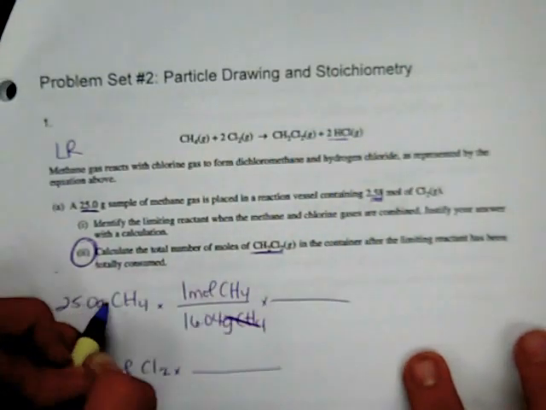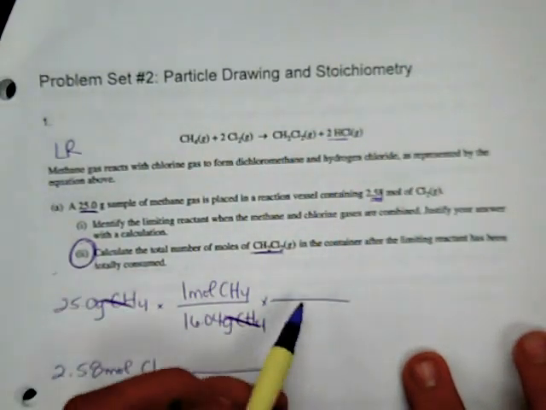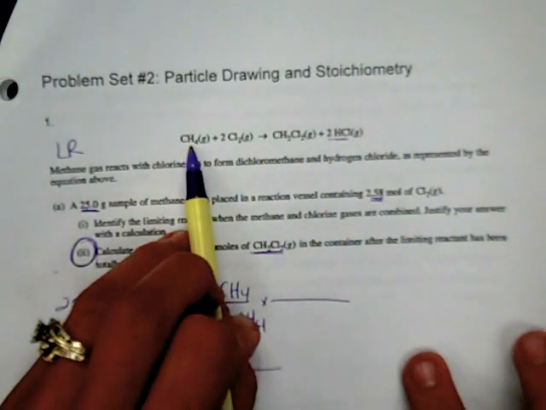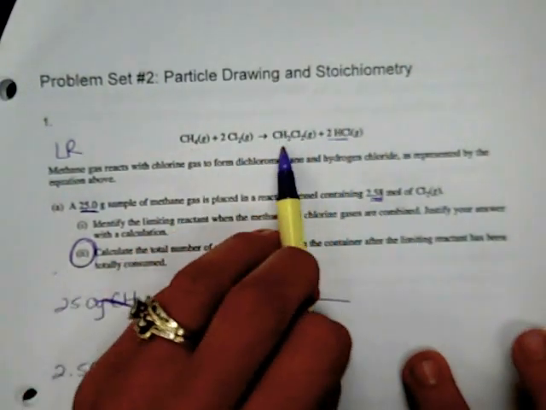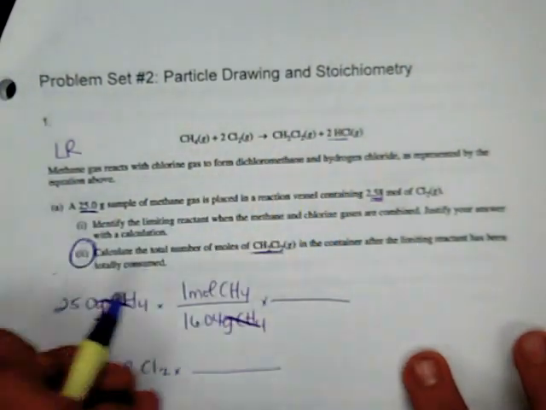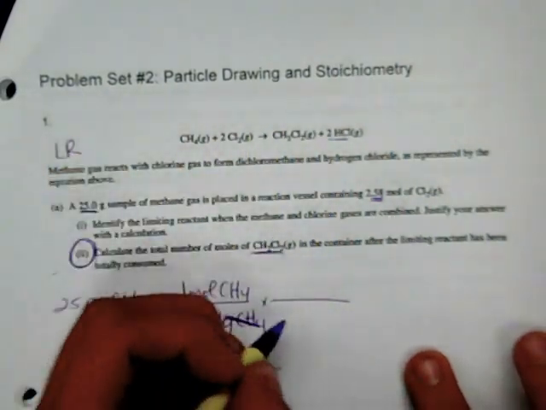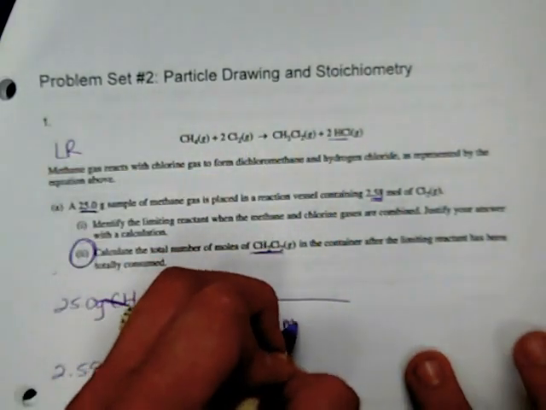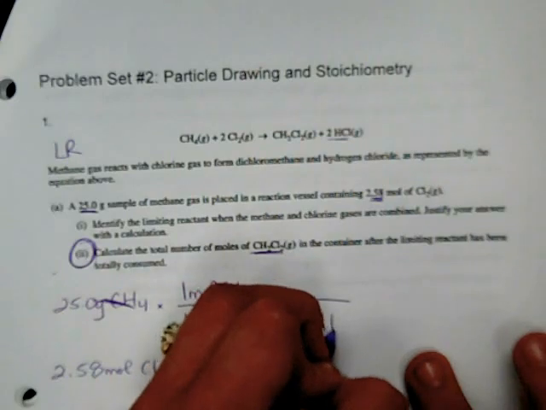So now my grams of methane cancel. Now, for every 1 mole of methane, I will produce 1 mole of dichloromethane. That's my molar ratio. Some people call this the mole bridge, others call it the molar ratio. It's the same thing.